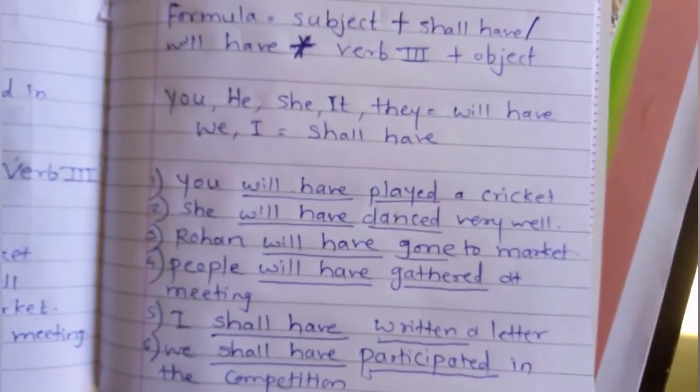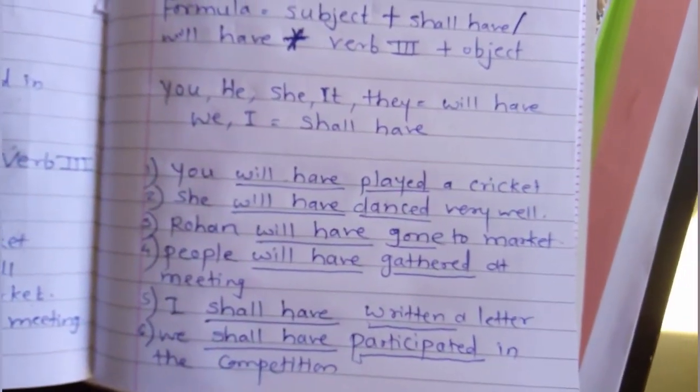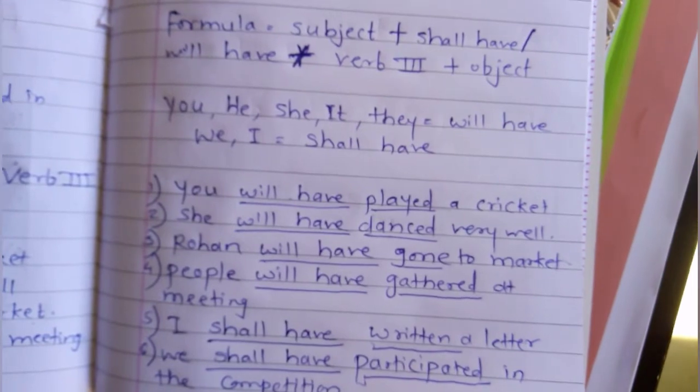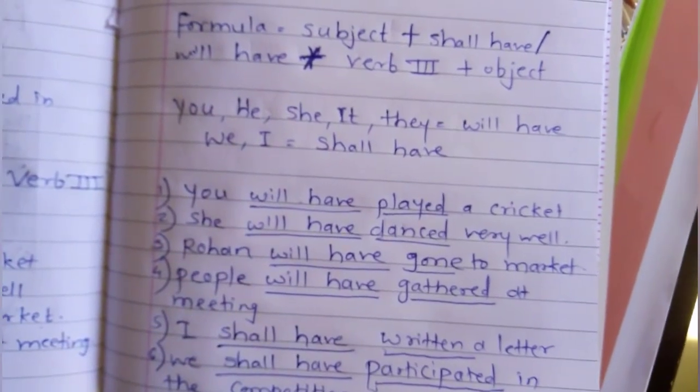So this is how we complete here all the perfect tenses, that is present perfect tense, past perfect tense and future perfect tense. I hope you have understood this very well, my dear students.